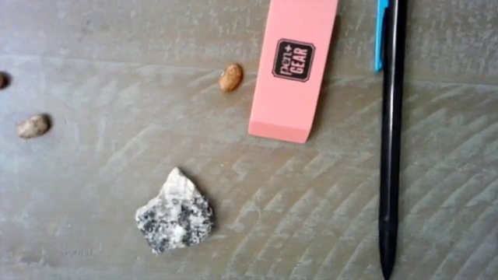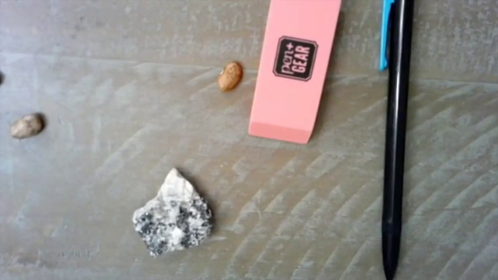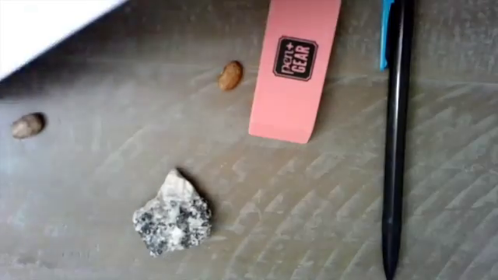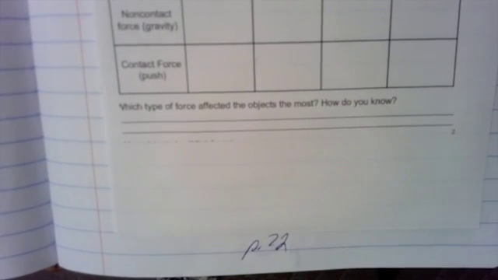Make sure you have all 3 trials written down, what you noticed happen for the contact and non-contact force. And then you also want to answer this question right here. Which type of force affected the objects the most? How do you know? You should be able to answer that on your own.